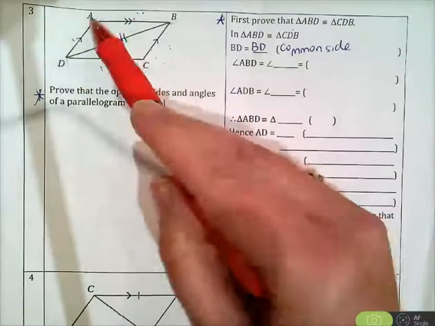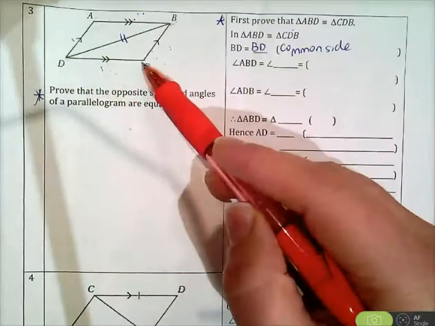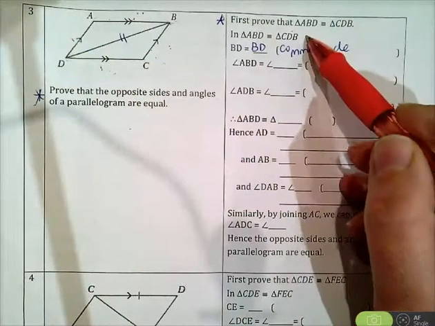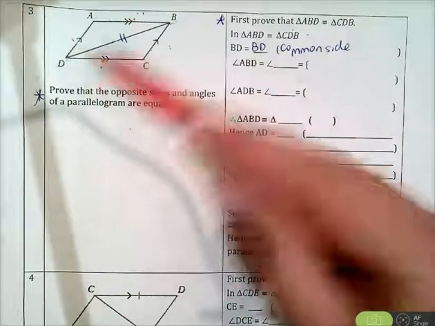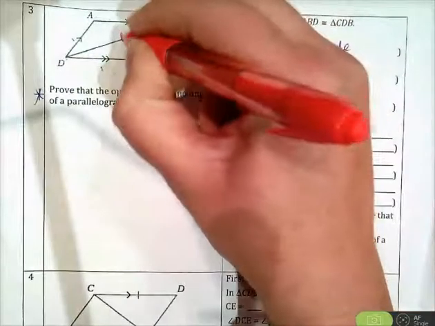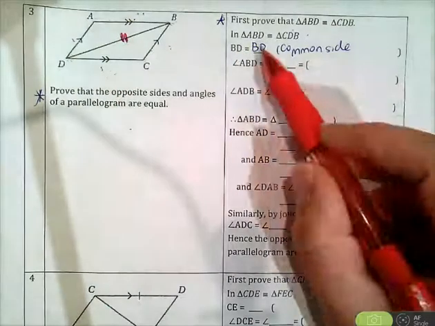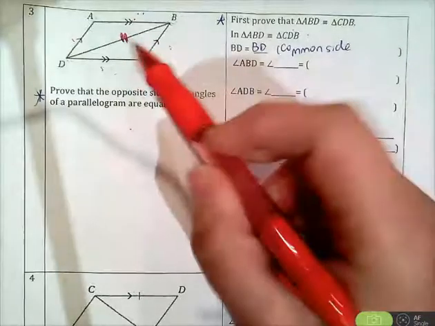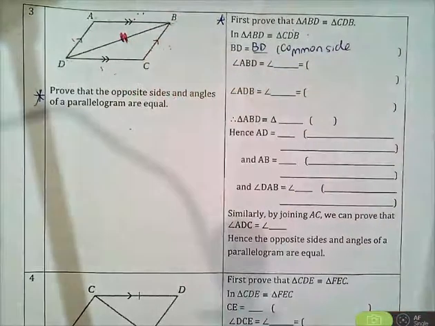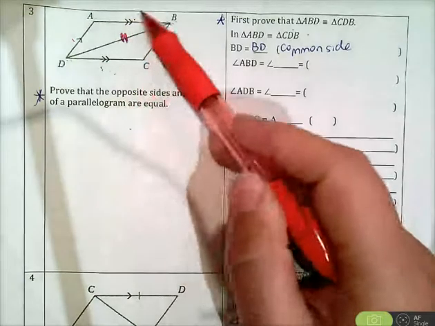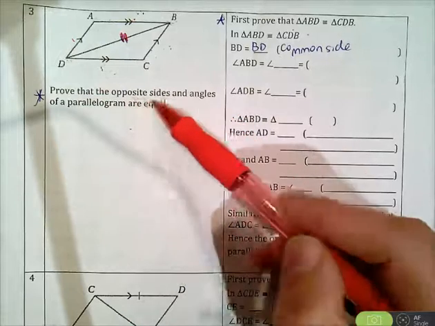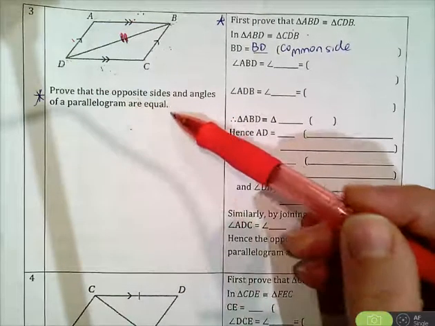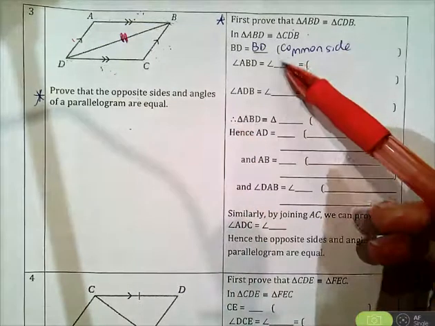First, we need to prove that triangle ABD is congruent to triangle CDB. So our first line of the proof is to identify which triangles we're talking about. So we say in triangle ABD and triangle CDB, we have that BD is a common side. So I've got BD equals BD, common side. Because this is a parallelogram, we're allowed to assume properties of a parallelogram such as opposite sides are parallel. We cannot say opposite sides are equal, because they're asking us to prove that opposite sides are equal. So we can't use that as one of our reasons in the 3 steps of this proof.